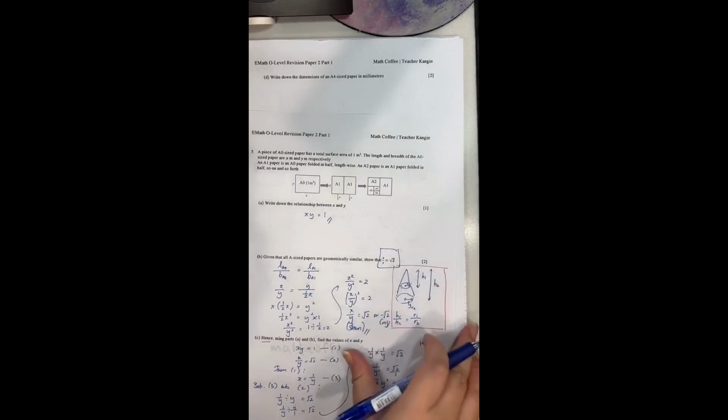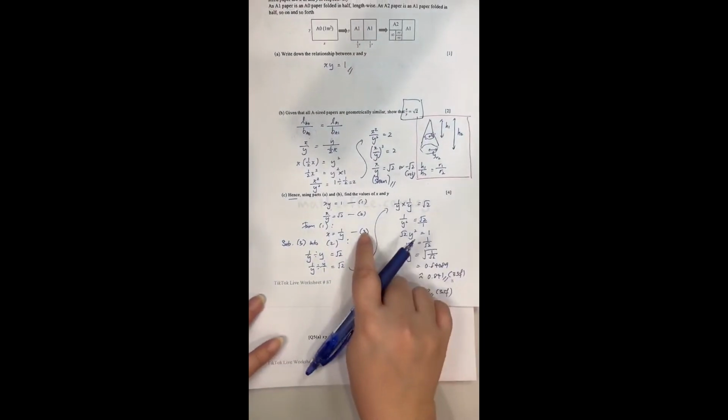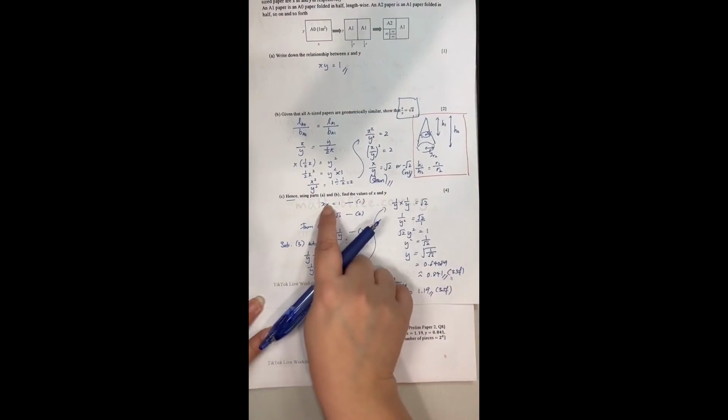Sorry, hold on. Just now I think I wrote equation 3 wrongly. I'm sorry. Equation 3 here is from equation 1. X times Y equals 1. So X is equal to 1 divided by Y.